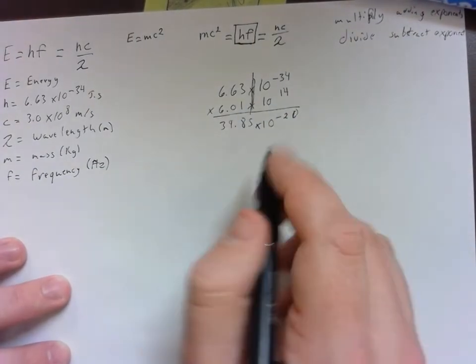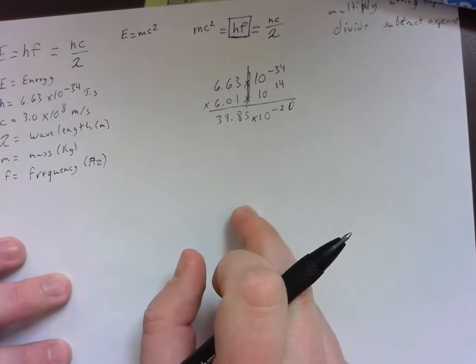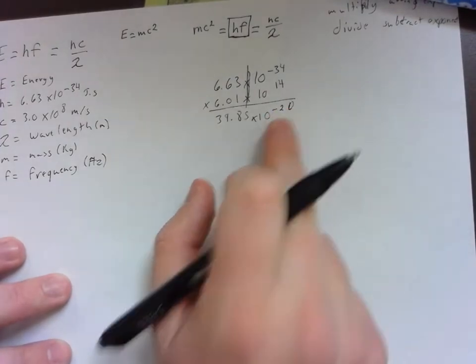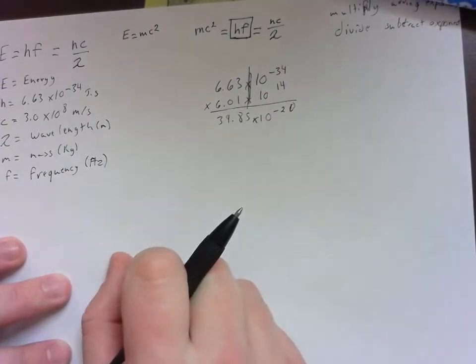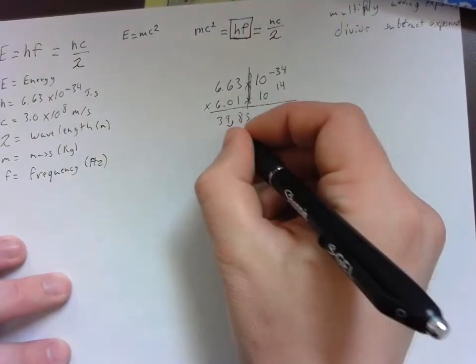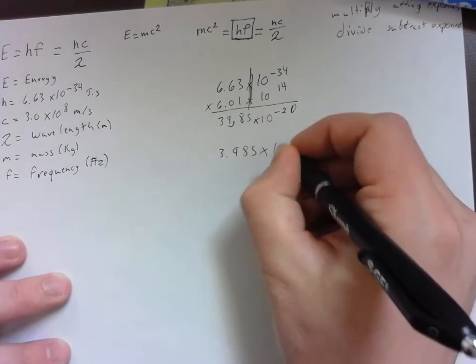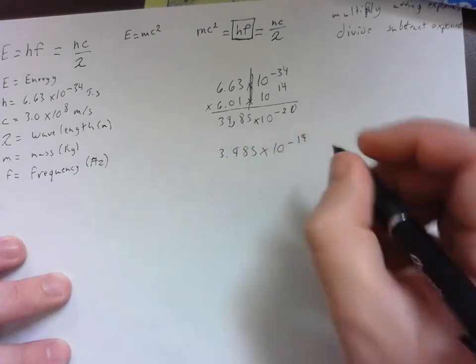That's not correct because we have to move it over 1. And remember, when we move to the left, we are going to add an exponent. If we move to the right, we are subtracting an exponent. So in this case, we're moving to the left. So we're going to have 3.985 times 10 to the negative 19, and that is joules.